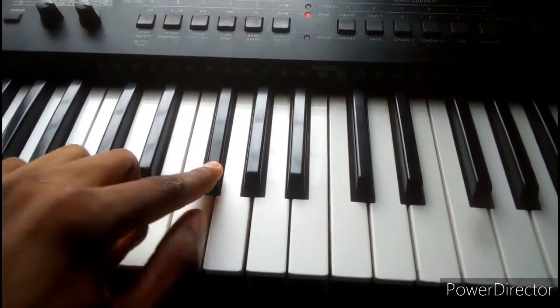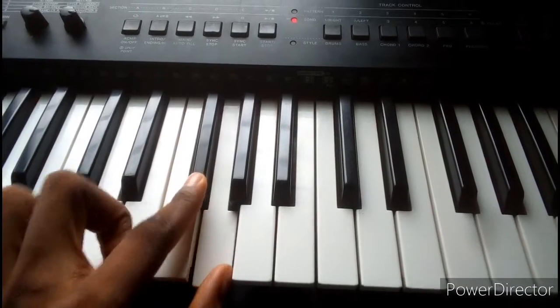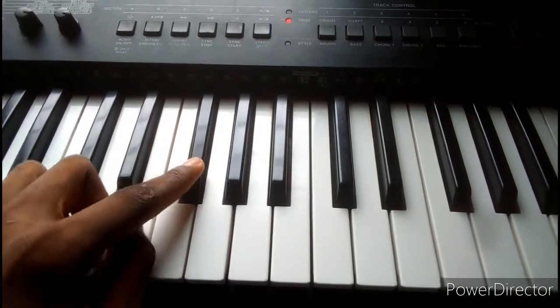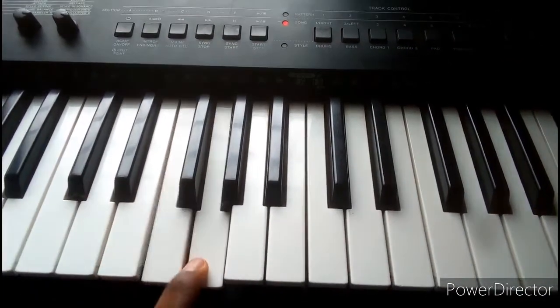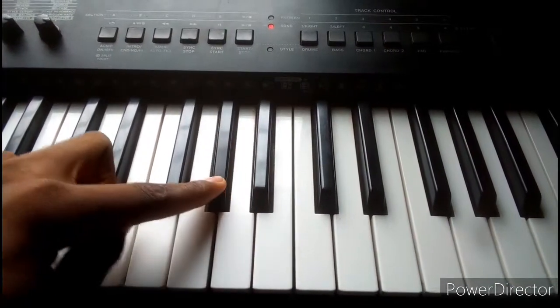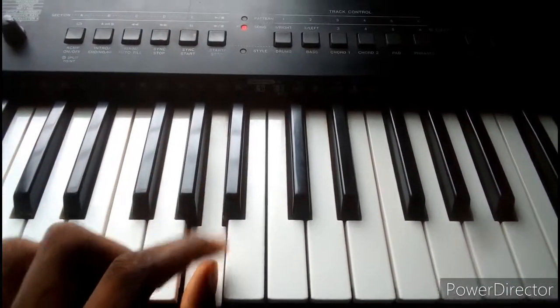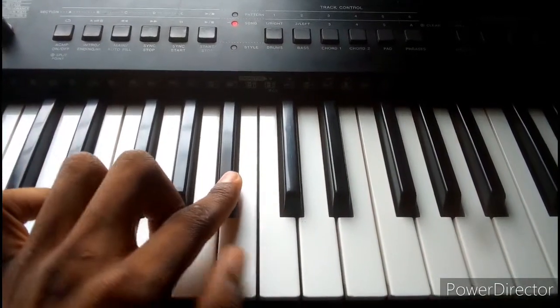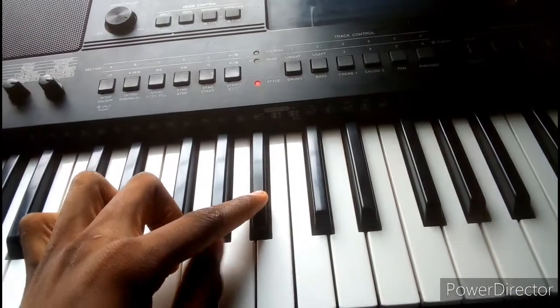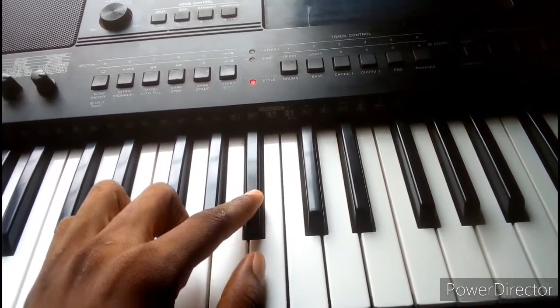This key here is F sharp or G flat. We have G, sharp or A flat. A sharp or B flat.